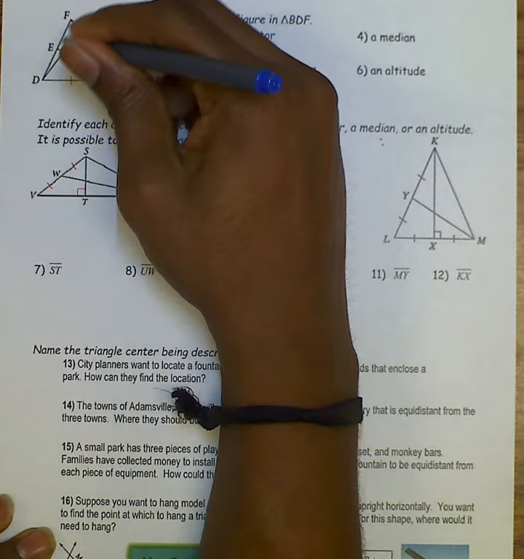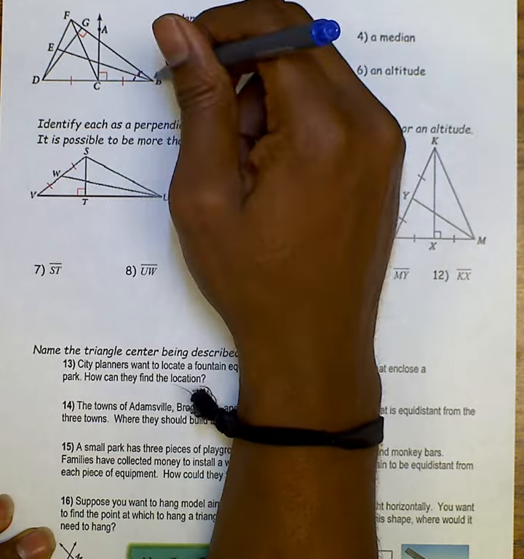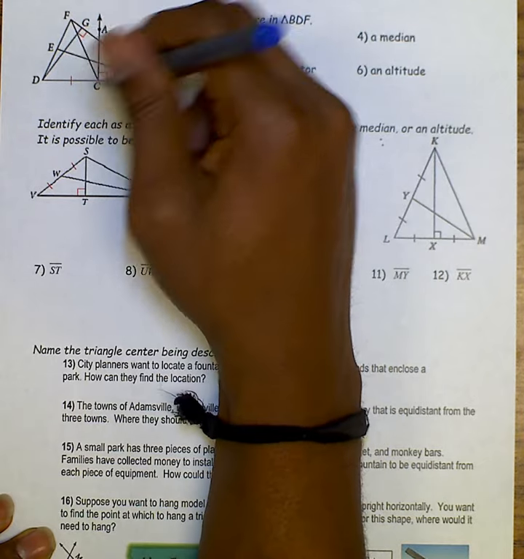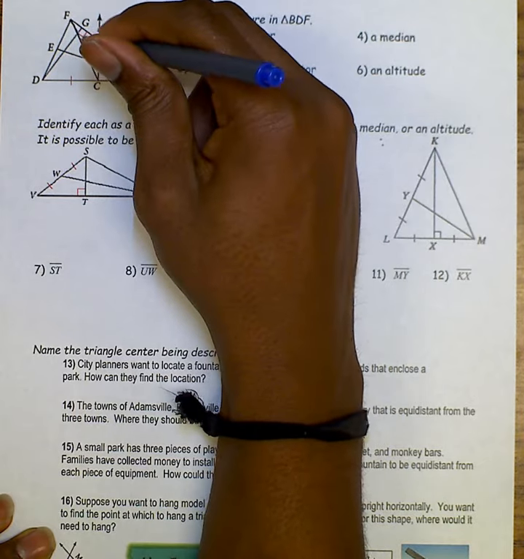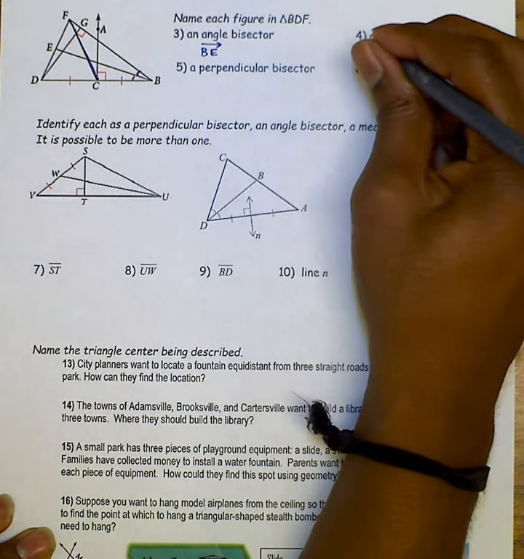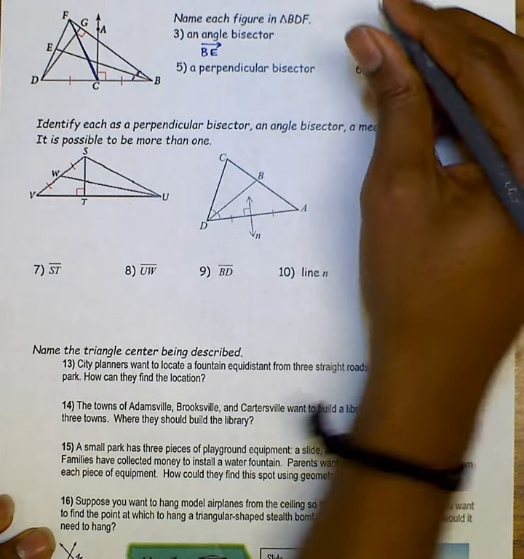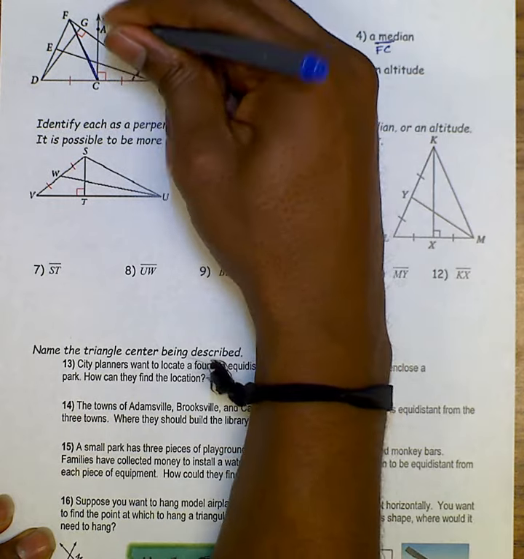So we look at our triangle BDF. Okay, so it's a big triangle here. From F to C, vertex to midpoint of the opposite side, FC is a median. Notice that AC is not a median because it does not go from the vertex.